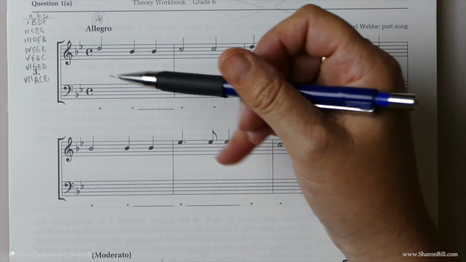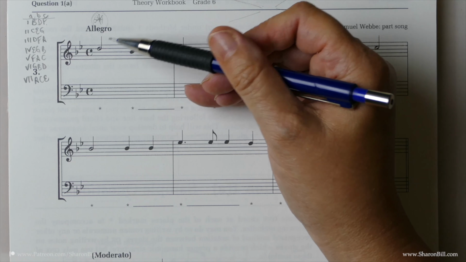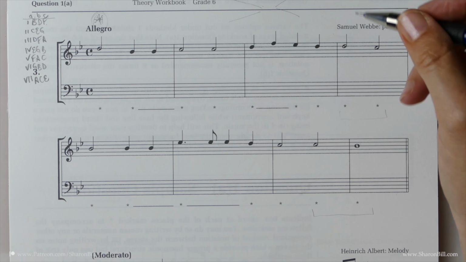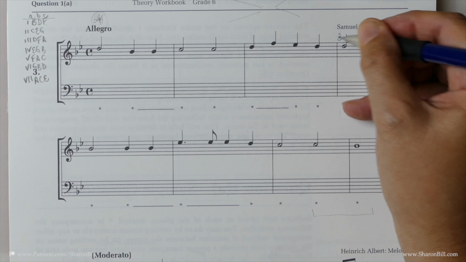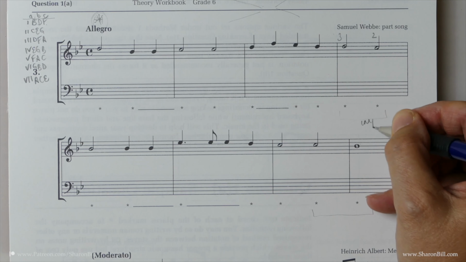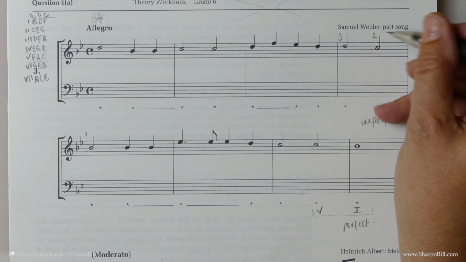And we're just glancing through, so we're looking for B, C, D, D, C, B for the 3, 2, 1. And at first you think, well, I just can't see it. However, if you notice, we have 3, 2. That's going to be our imperfect cadence. Here we are. This is a part song, just out of interest.